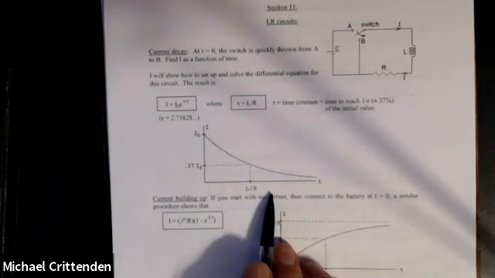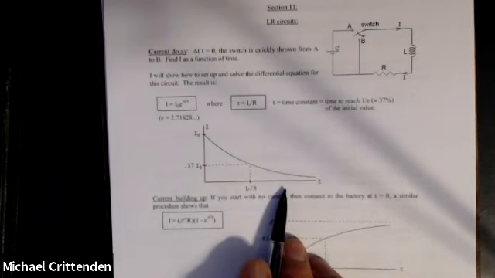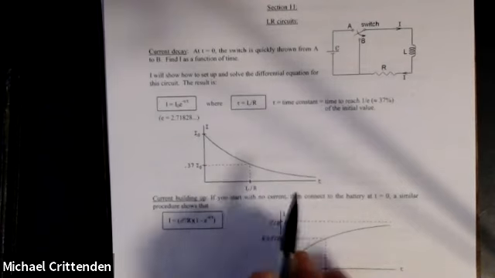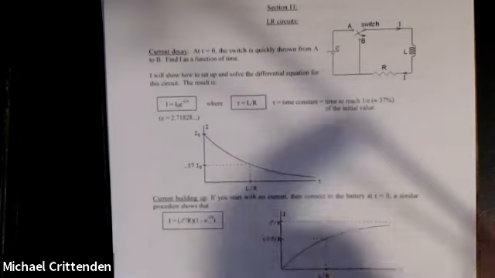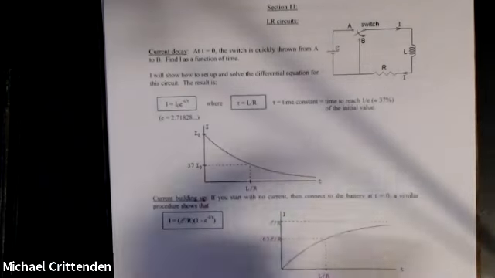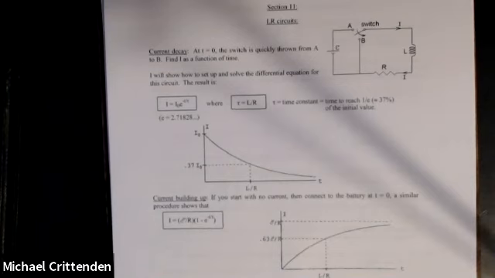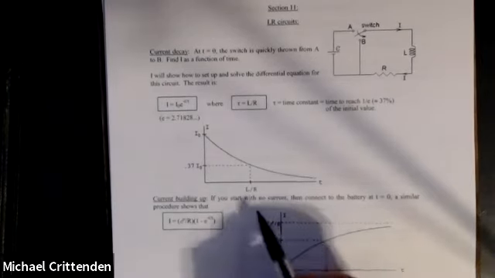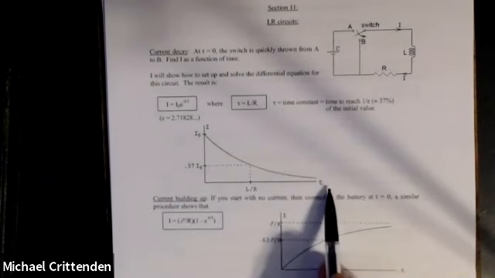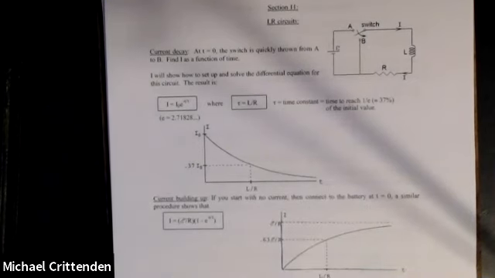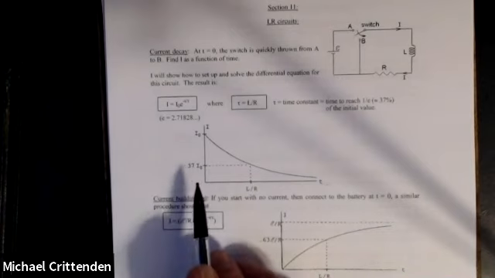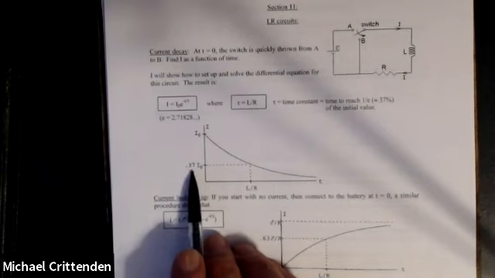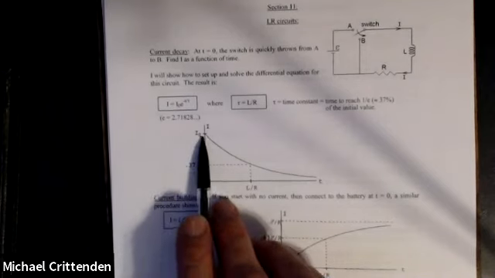So if you want to have some way of comparing, you know, this circuit turns off really quick, this one lingers for a while. If you want to have some way of making those kinds of comparisons, you can't just talk about how long it takes the current to stop. What is a sharply defined amount of time is how much time it takes to get down to 37% of what you started with.